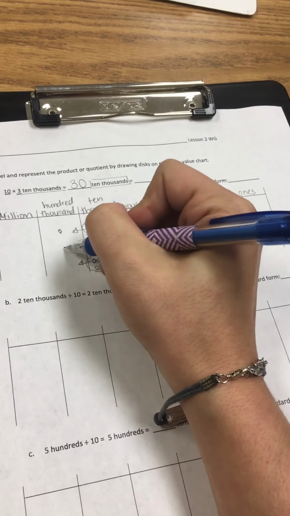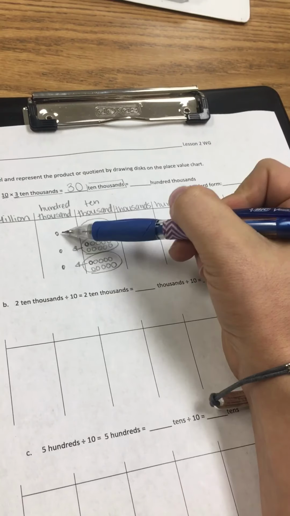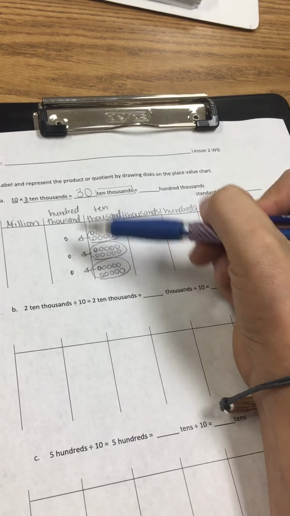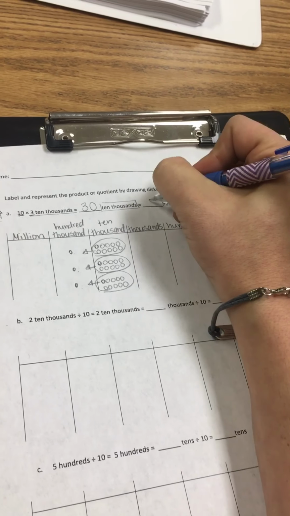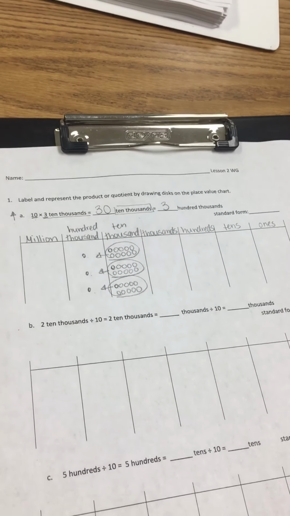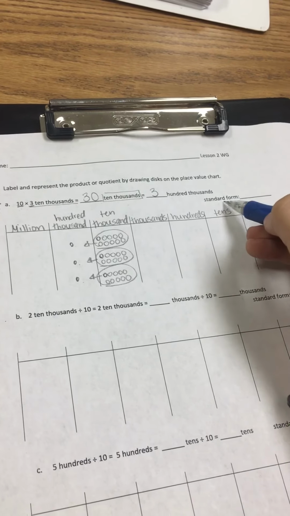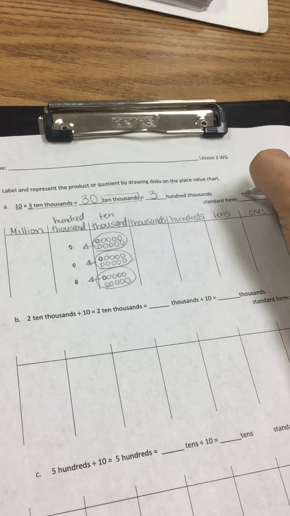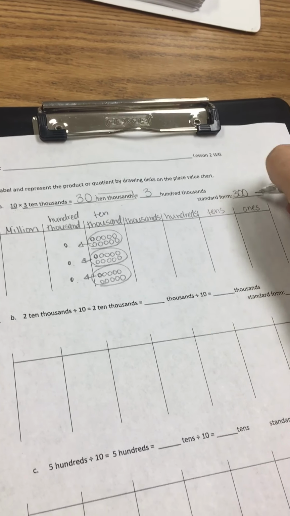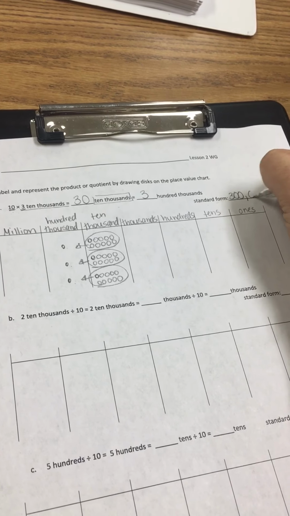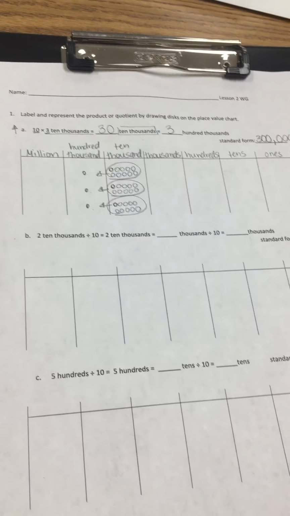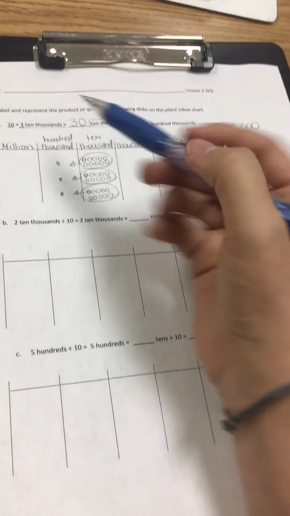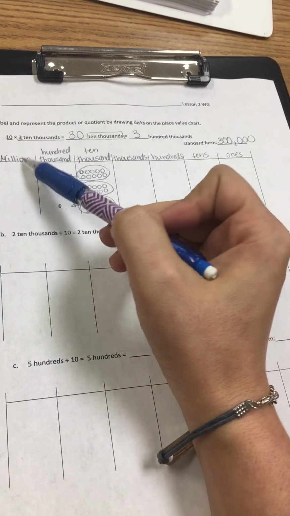So now we have 1, 2, 3 100,000s. Well, how do we write that in standard form? We have 300,000.